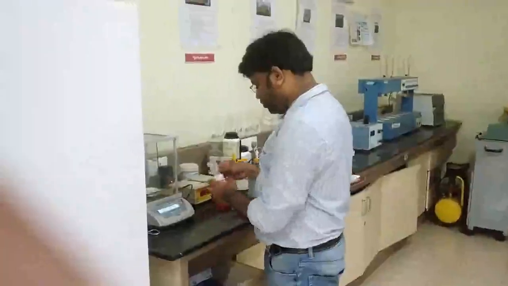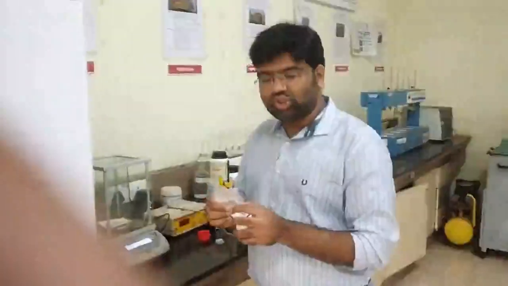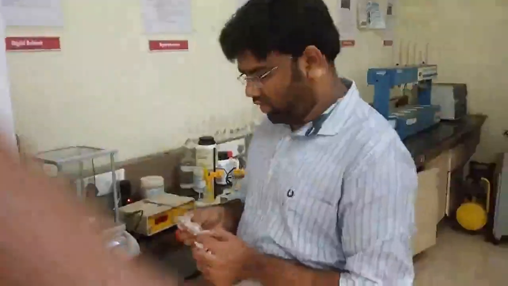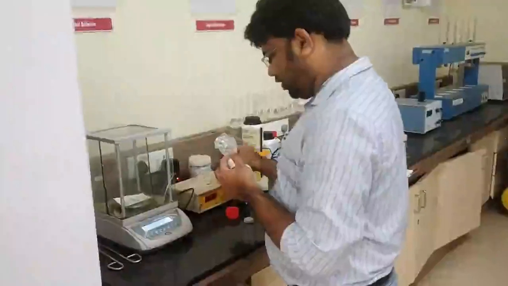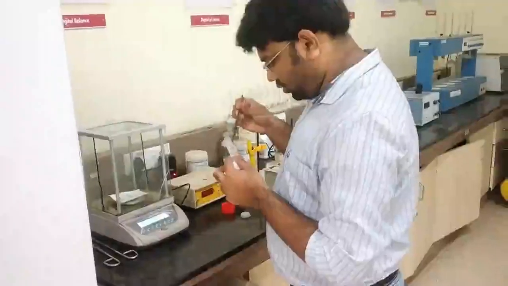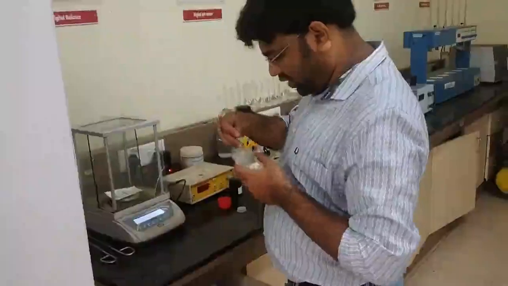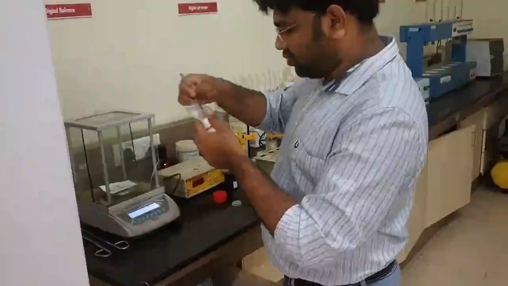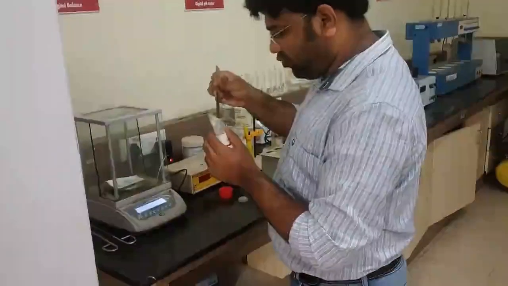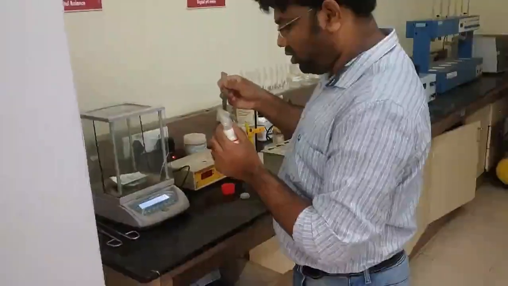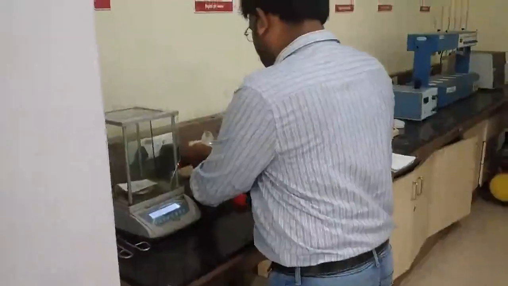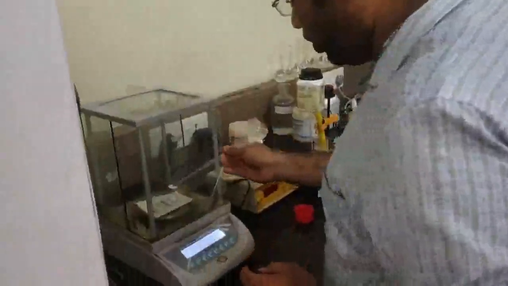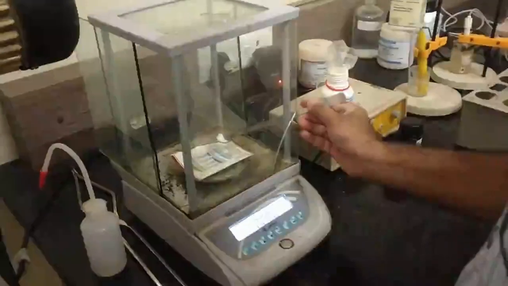So we are going to start with the experimentation procedure of COD experimentation. The very first step is that we need to take 400 milligram of the mercuric sulfate, that is HgSO4. So we have this mercuric sulfate with us. 0.4 gram. So we are going to measure it on the scale, right? So 0.4 gram of mercuric sulfate.